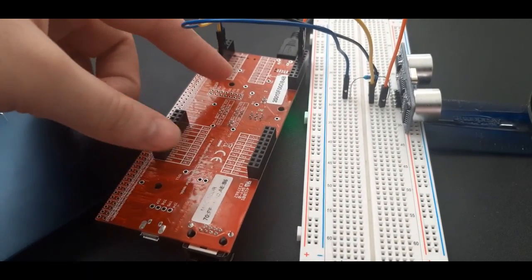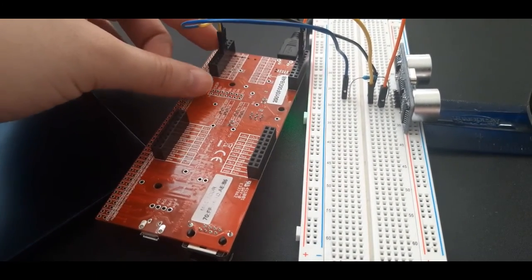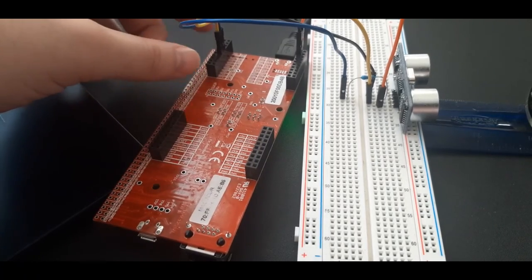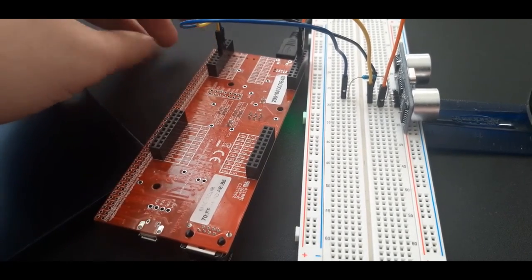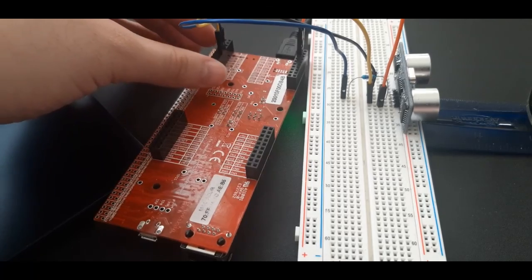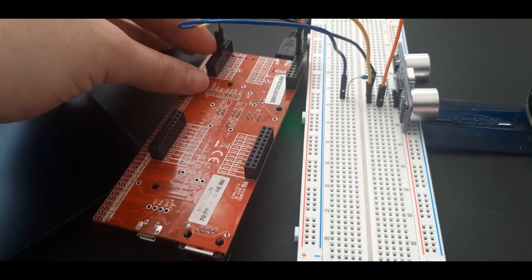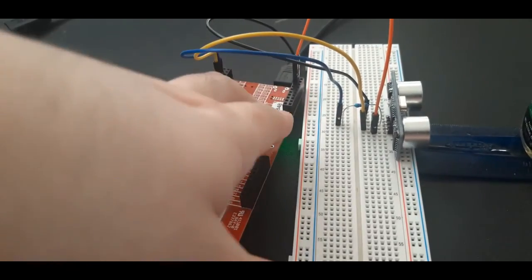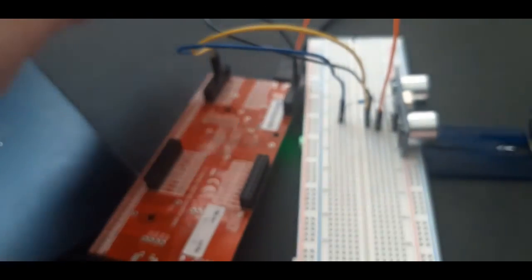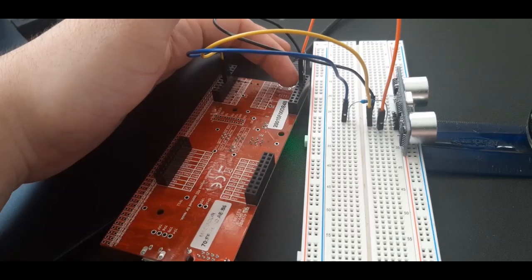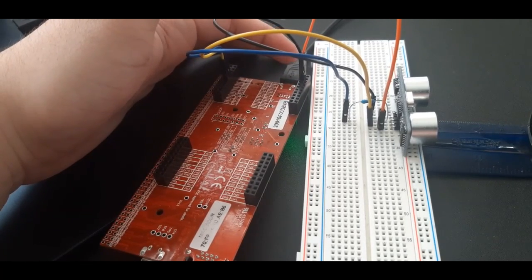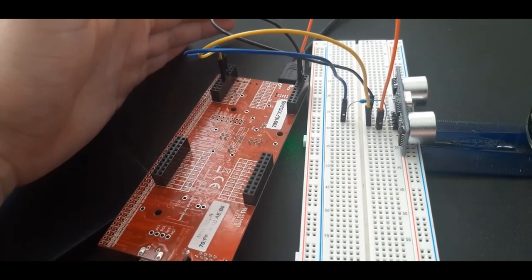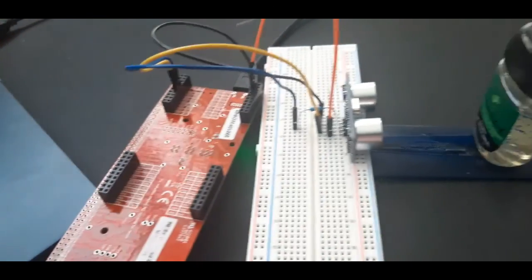It's connected to PL4 and PL5 on the TIVA board, which are our echo and trigger pins, and it's also connected to ground and to power.